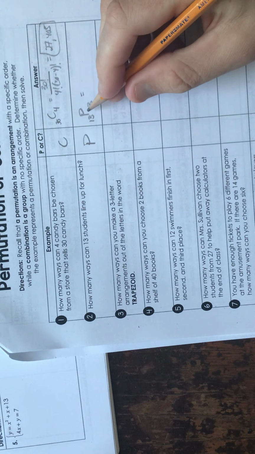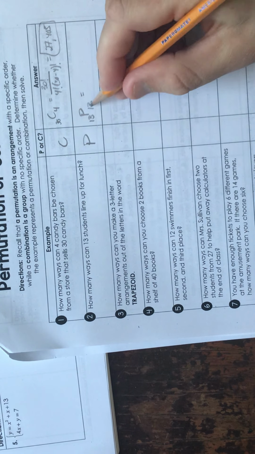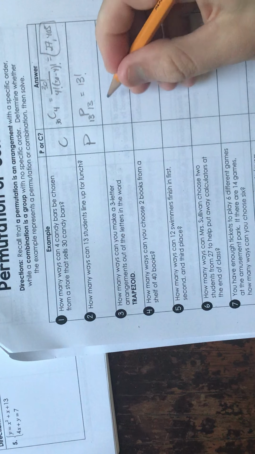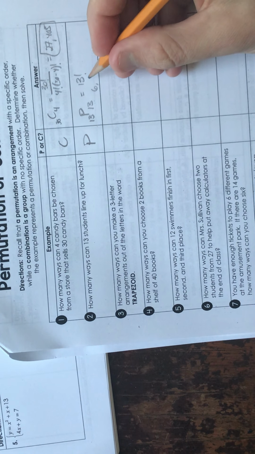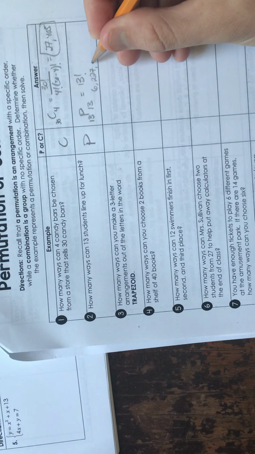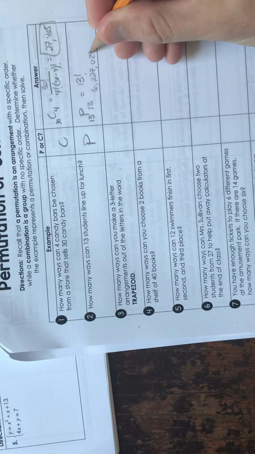When we have a permutation and these two values are the same, all we have to do is take the factorial of that number. So that one ends up being a big number. We're going to get something like 6,227,020,800 different options.